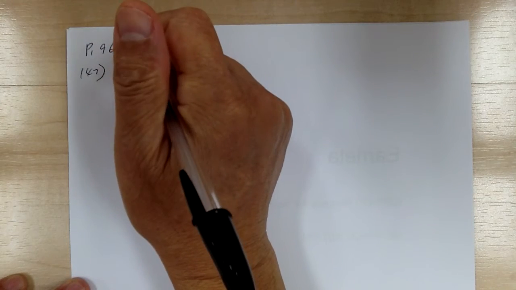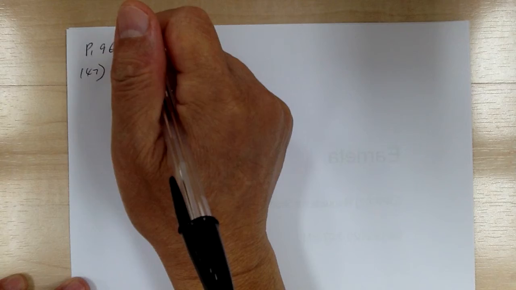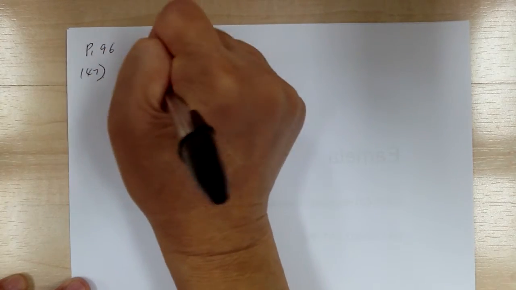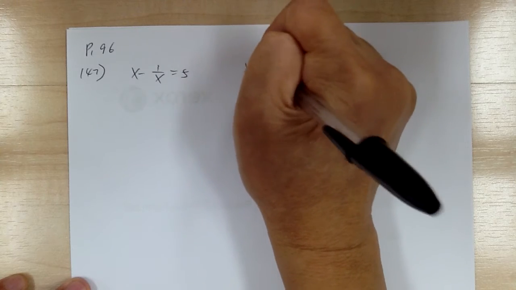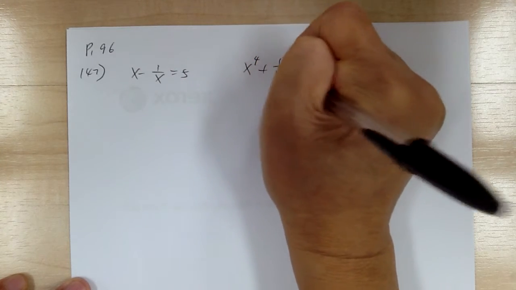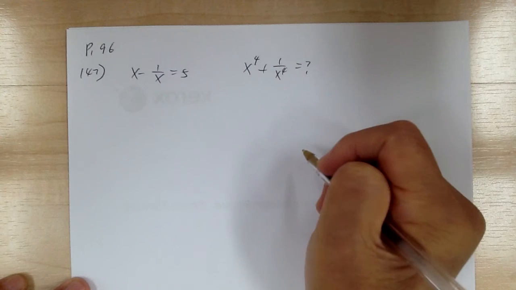Okay, let's go to 147. Okay, so if x minus 1 over x equals 5, you want to find x to the 4 plus 1 over x to the 4 equals what?